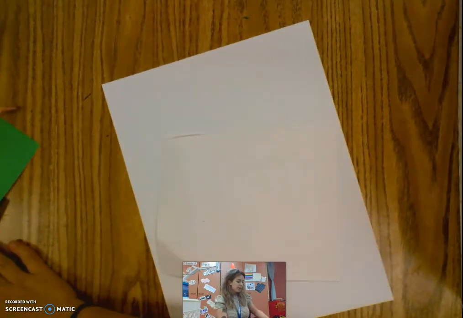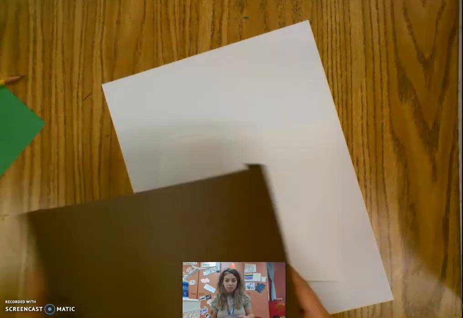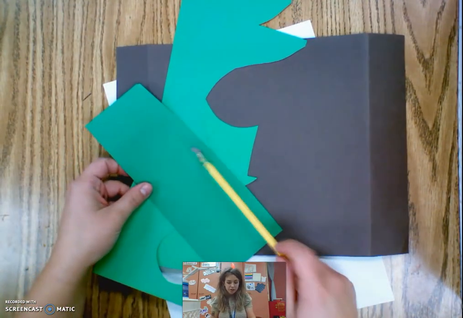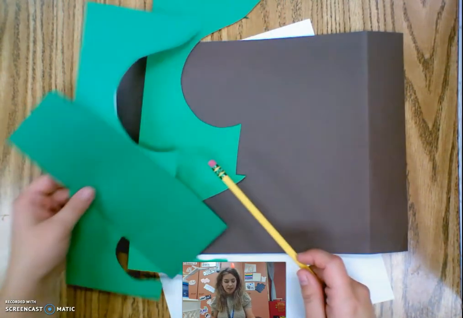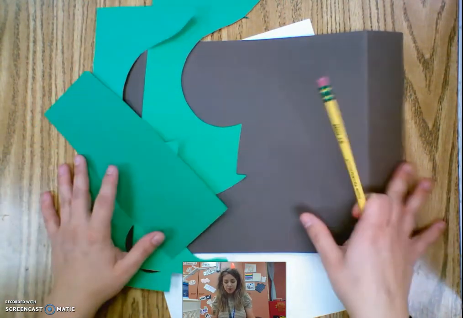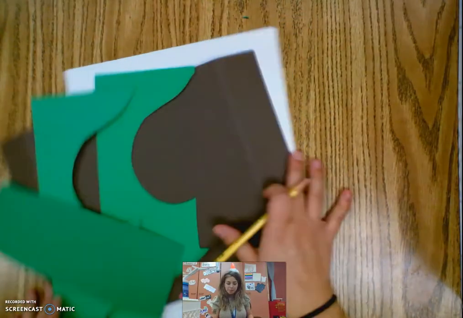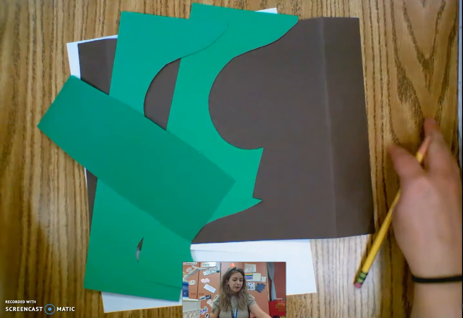As well, you want to have some brown paper for your tree we're going to put on here later. And then if you want to add some details, you could use some extra green paper you might have, and I'll show you that at the end. So those are a few different papers. We're doing some cutting and gluing today. Hence all the papers.